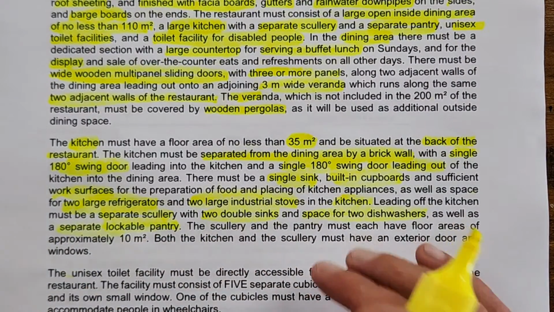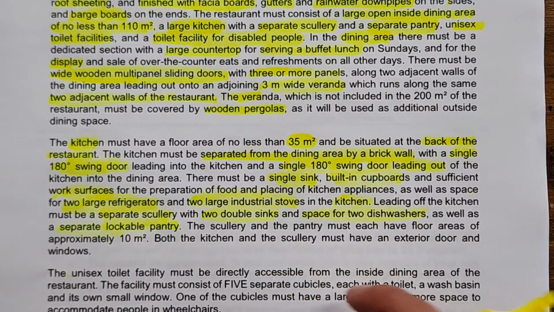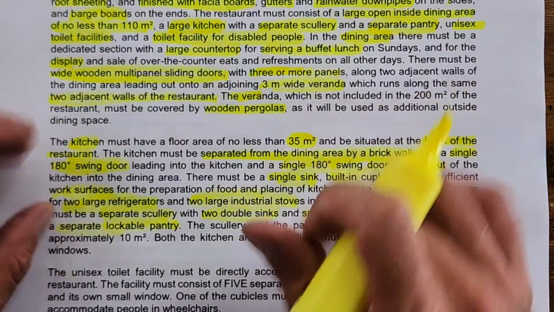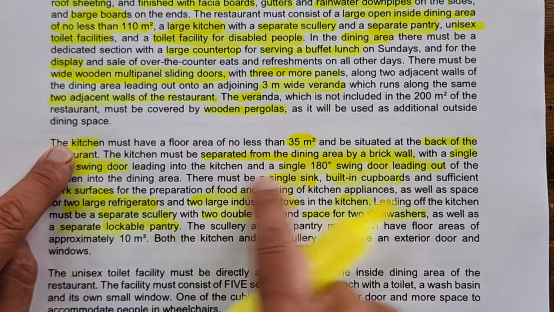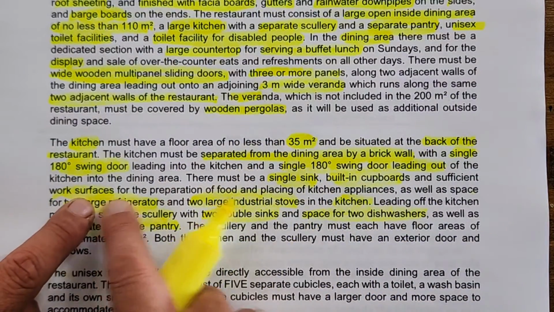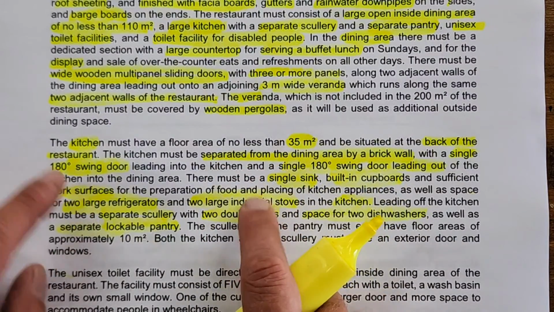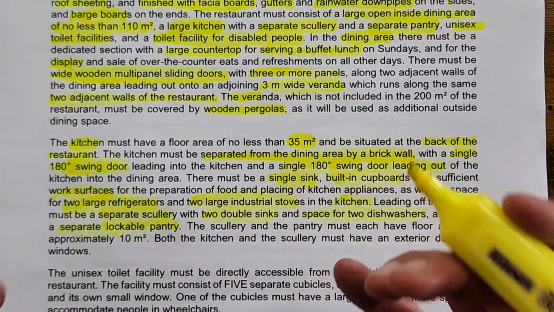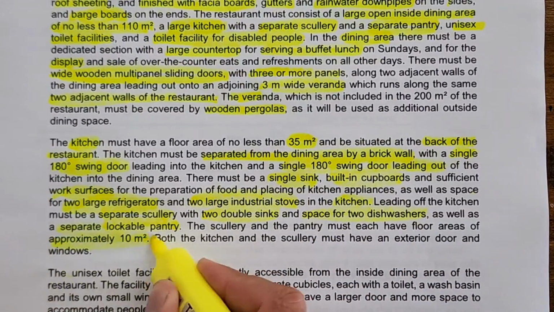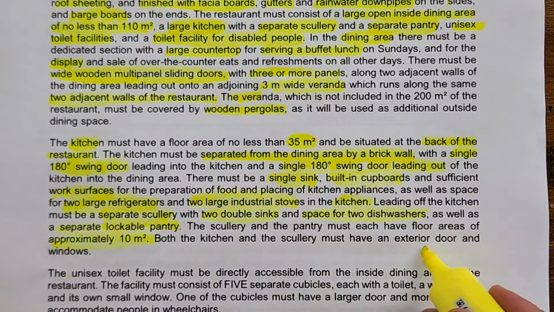You'll have to take the time and make notes of this, and we'll do that in just another session. But you can actually take the kitchen and list all the specifications. Then you can take the pantry or the scullery, list all the specifications, the restaurant, to get the picture. The scullery and the pantry must each have floor areas of approximately 10 square. Both kitchen and scullery must have an exterior door and windows.